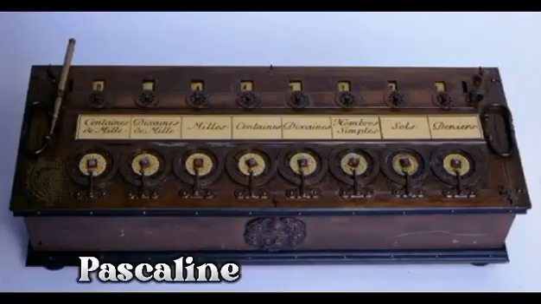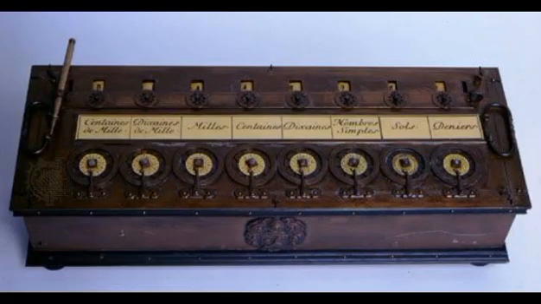Next, Pascaline, Pascal's machine. It was developed by Blaise Pascal in 1642 AD. It could add and subtract only, by entering numbers by manipulating its dials. It counted whole numbers by the cogs or teeth on a cog wheel.